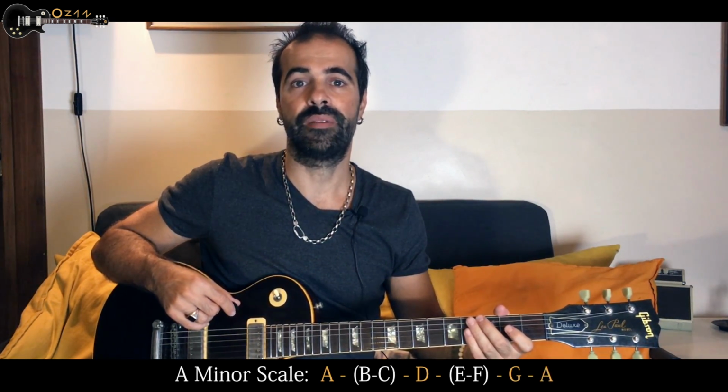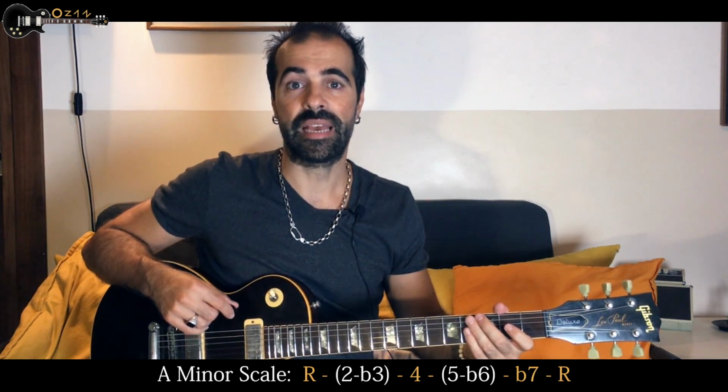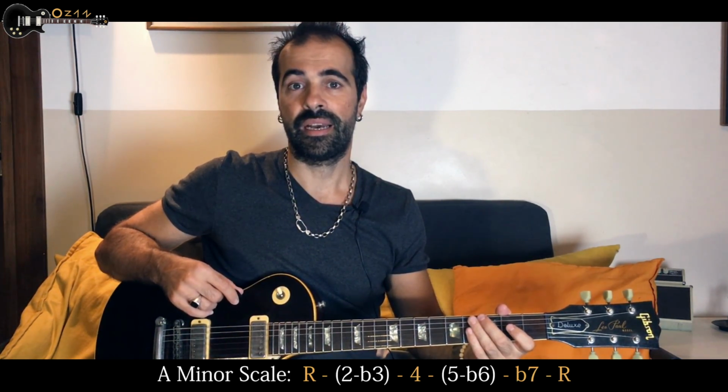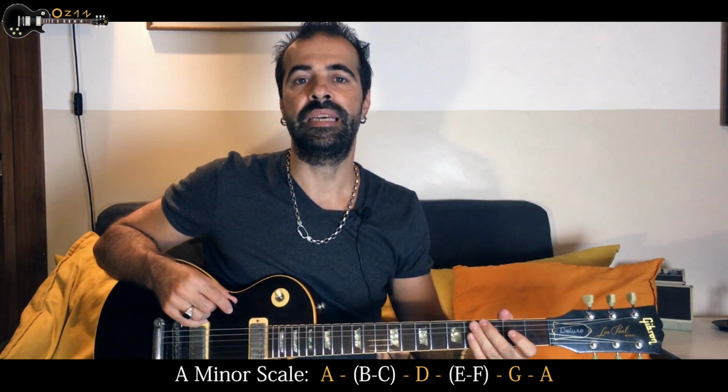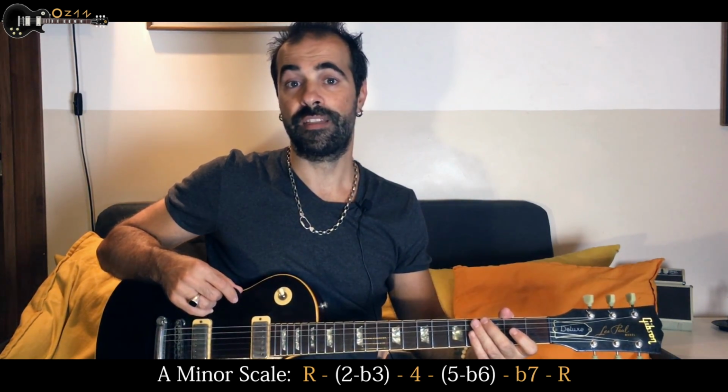One is between B and C, second and flat third, and the other is between E and F, fifth and flat sixth. So we need C and we need E. In that case, we throw off B and F.